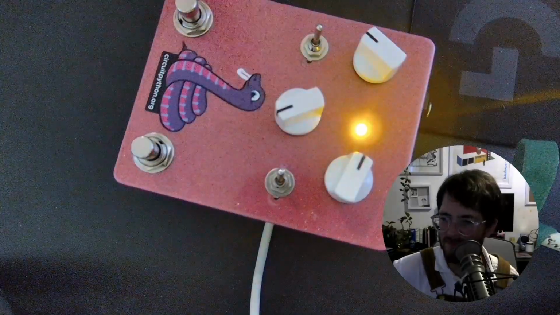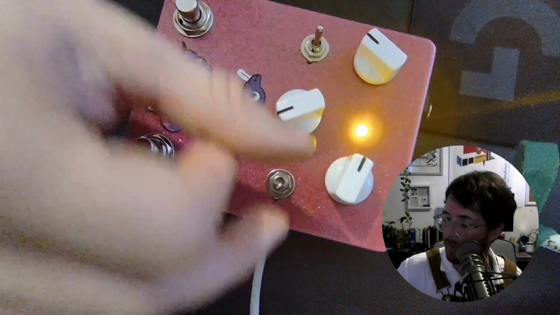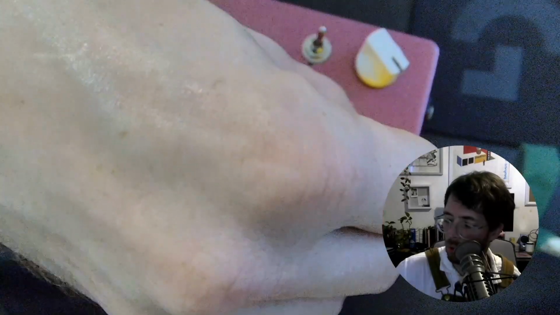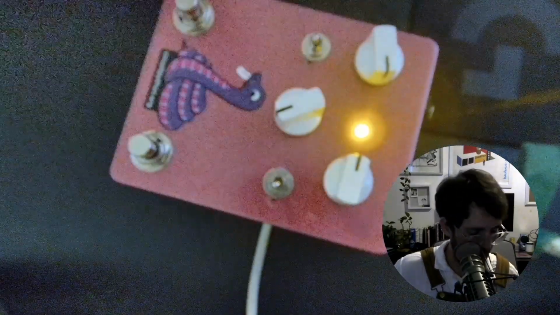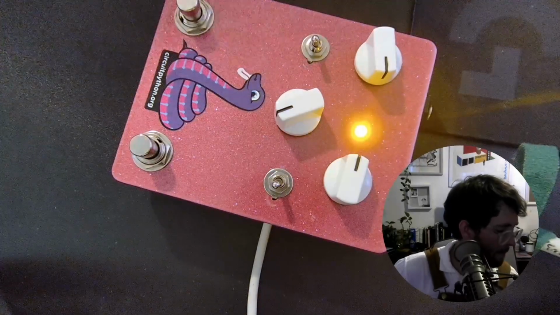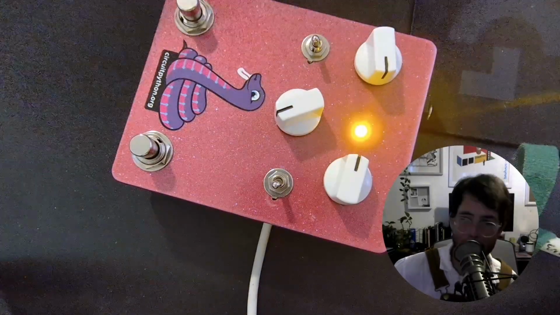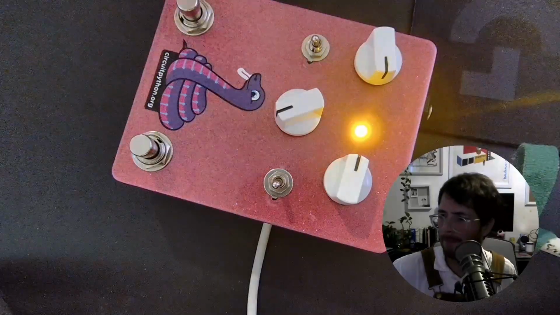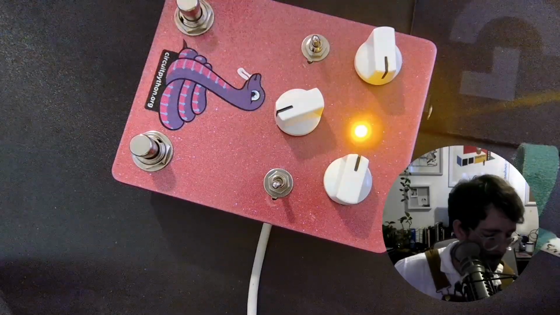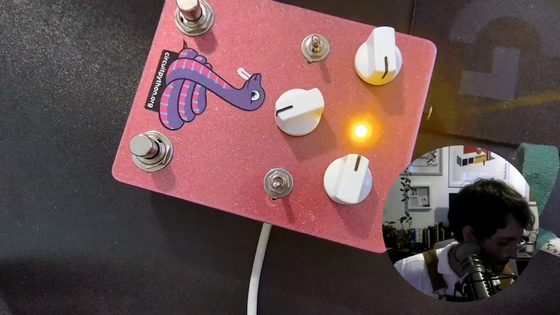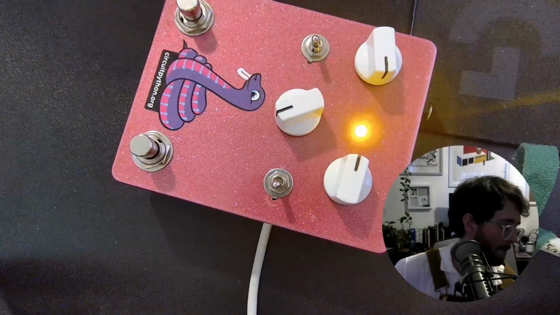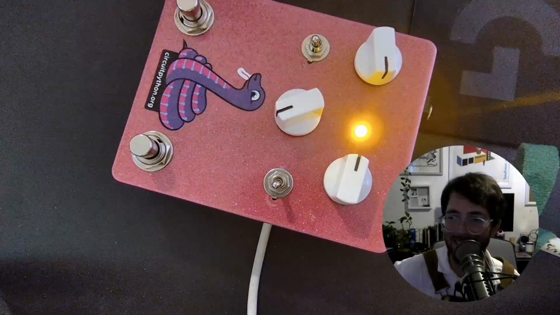Yeah. So I'm going to keep that up, and I'm going to bring in the phaser, and we're going to make a cool lead sound. I'm not good at leads.